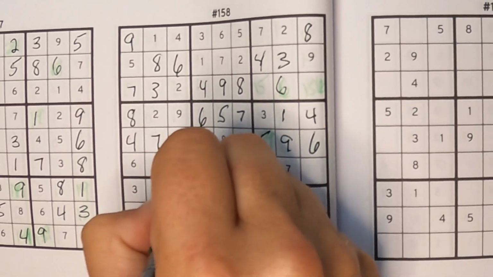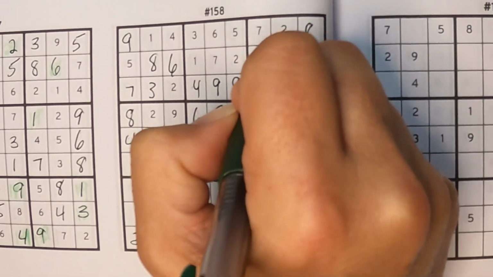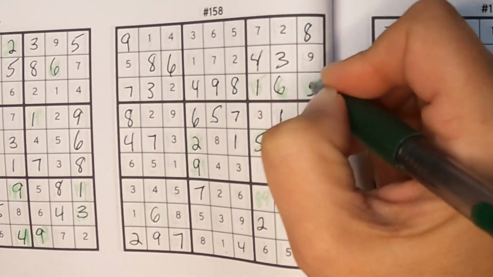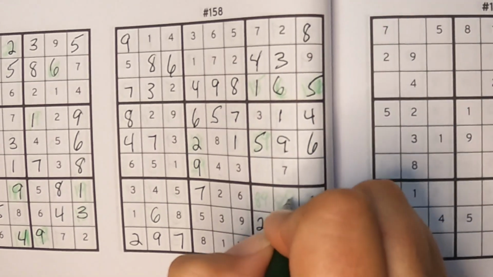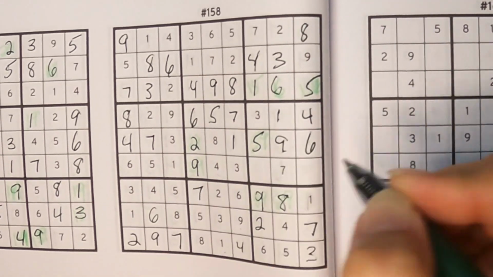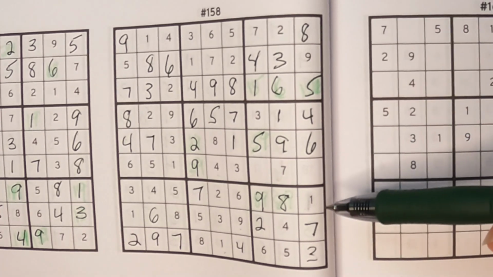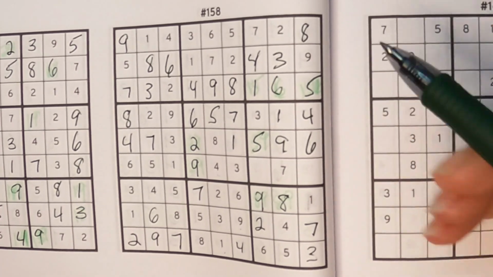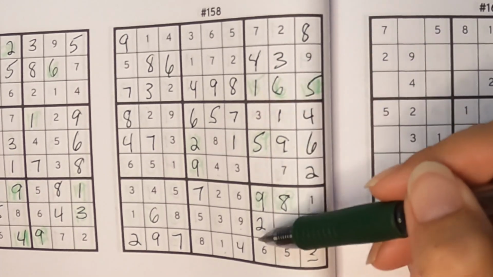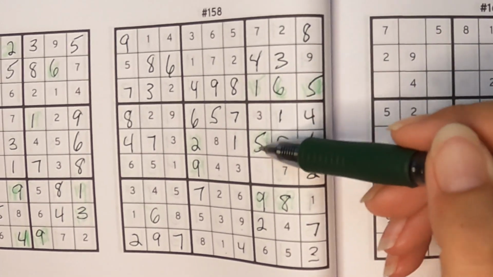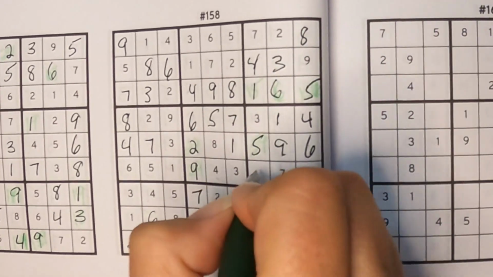That 2 makes this our 9. This 5 makes this our 1, 5. This 9 makes this our 8, 9. So for this column, we're missing a 2. And for this column, we've got 1, 2, 3, 4, 5, 6, 7. We're missing an 8.